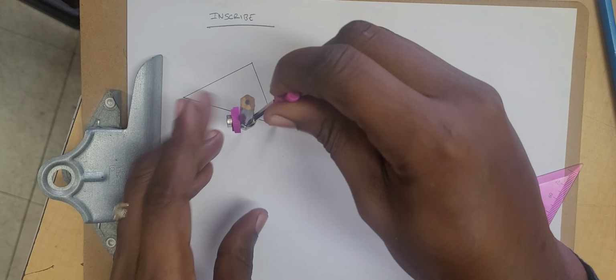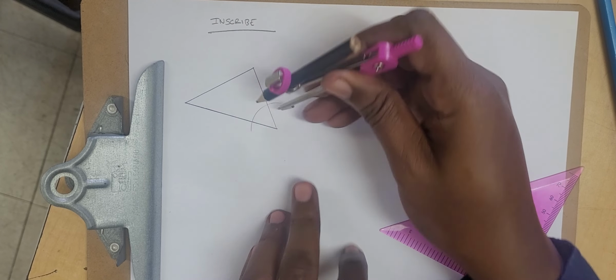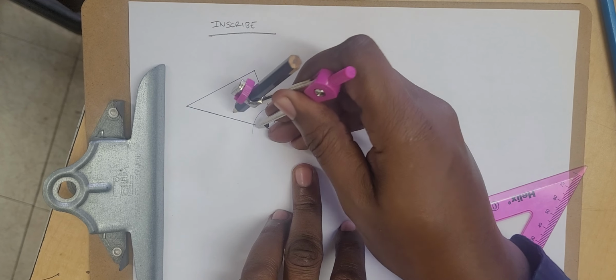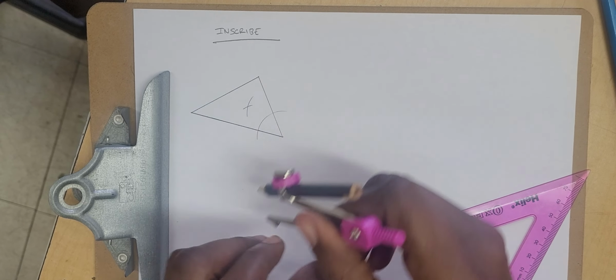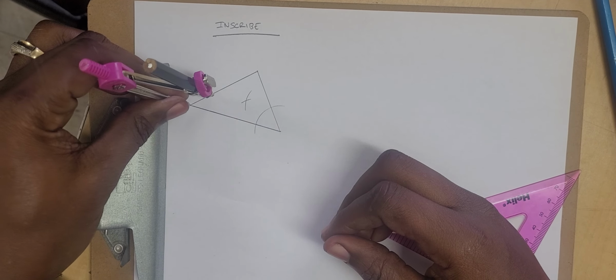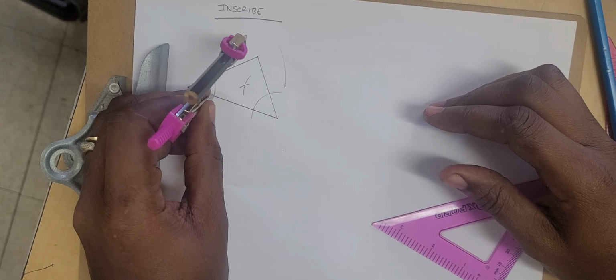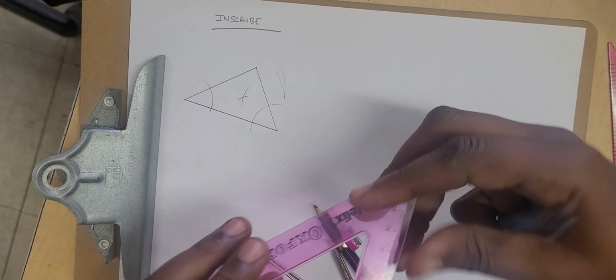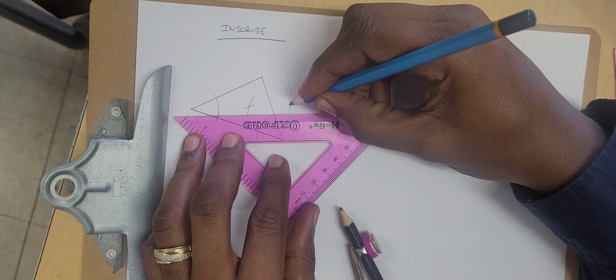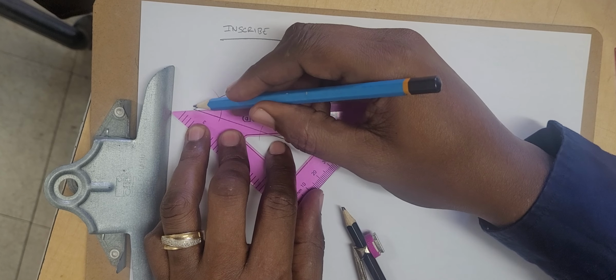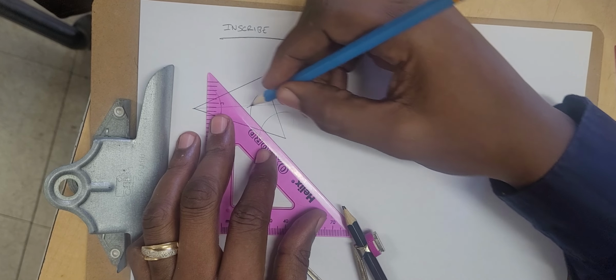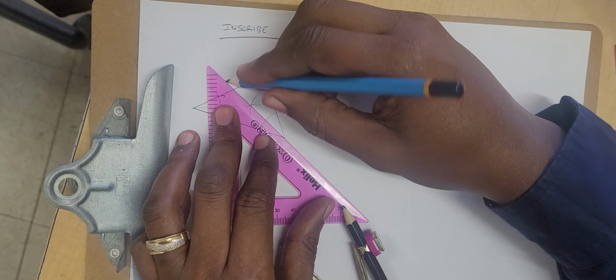So that is simply done by scribing 1, 2, 3. Then we do the same thing for the next side. Scribing 1, I'm going to open it bigger so that these don't cross. 2, and then scribing 3. So once that is finished, we connect those points to the angle that they have bisected. So over here will be connected onto this angle.